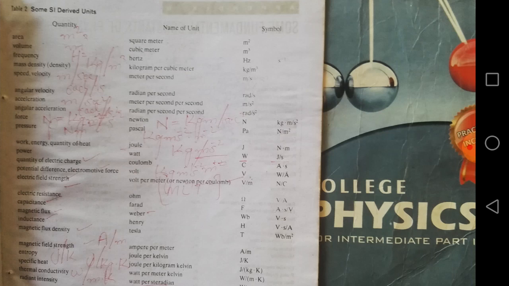And the next is electric field strength. The name of the unit is volt per meter or Newton per coulomb. The symbol is V over m, and sometimes V over m is equal to Newton per coulomb, N over C. The next is electric resistance. The name of the unit is ohm and the symbol is ohm, sometimes equal to volt per ampere.